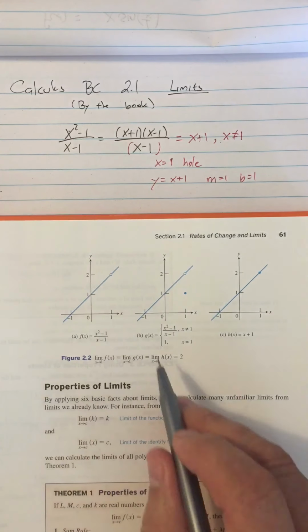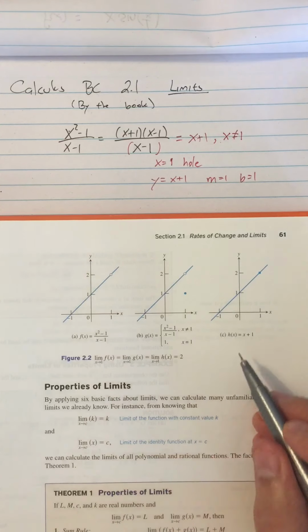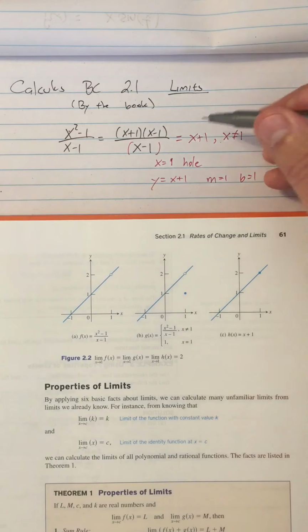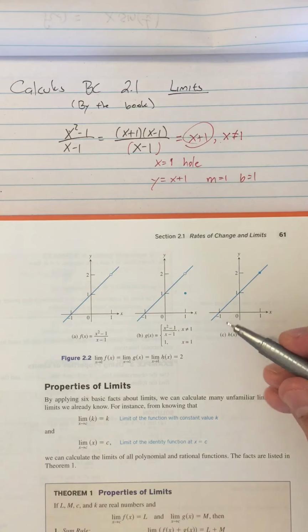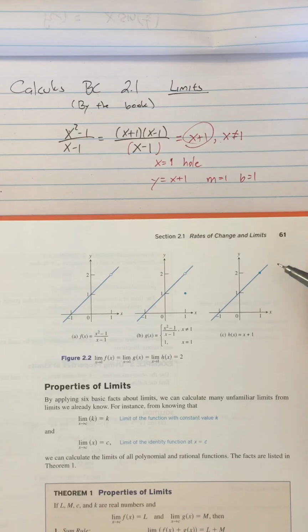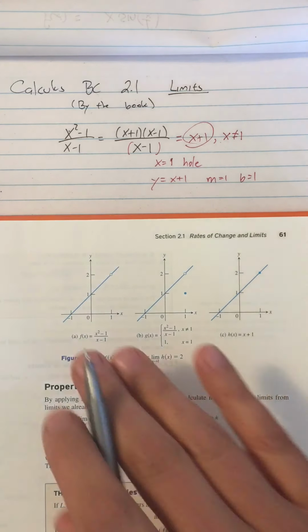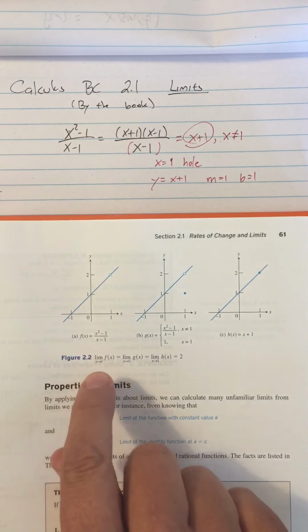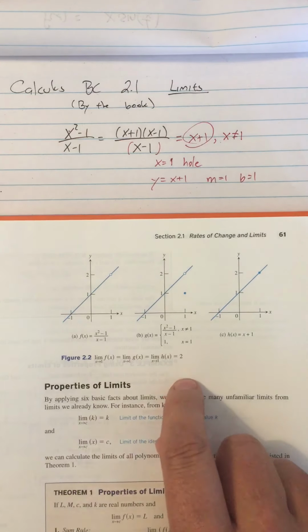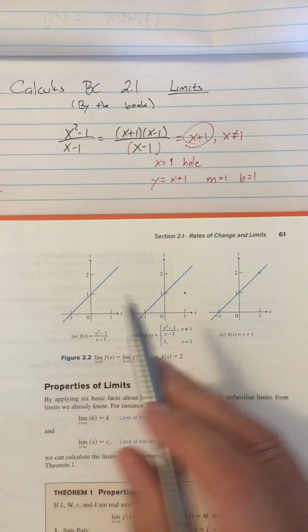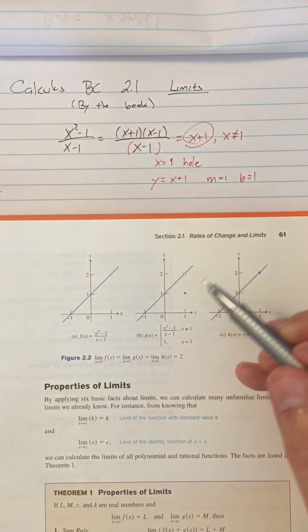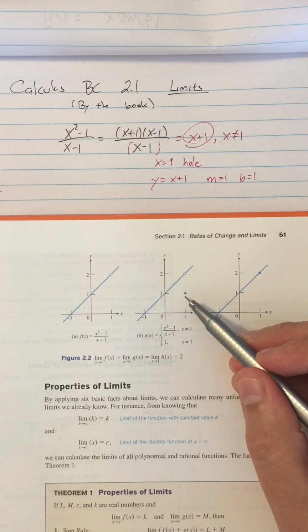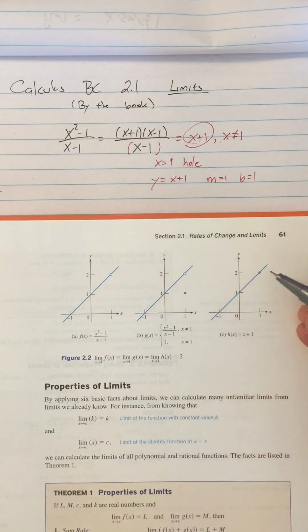Now these are three different functions they're comparing. The third function is just x plus 1, just what we'd get if we would reduce this function. So now this is just x plus 1 and there's no hole at all. In these three functions, they're saying that the limit as x approaches 1 of each of those three functions is 2. So here's 2 up here. Whether there's just a hole there, or a hole with a point randomly defined somewhere else, or no hole, in either case, the limit of that function is 2.